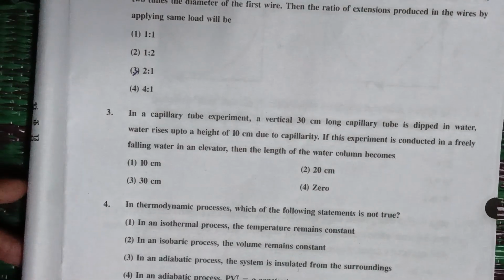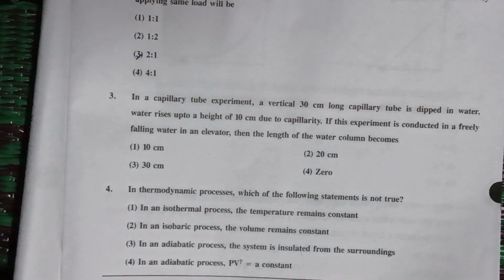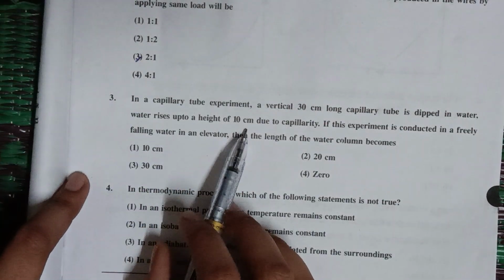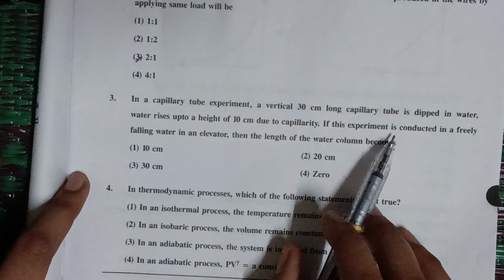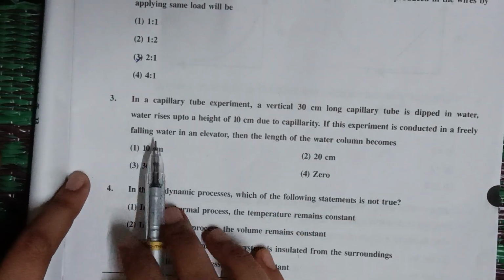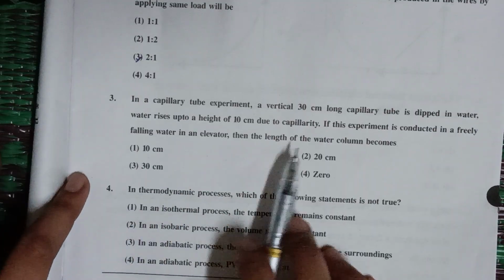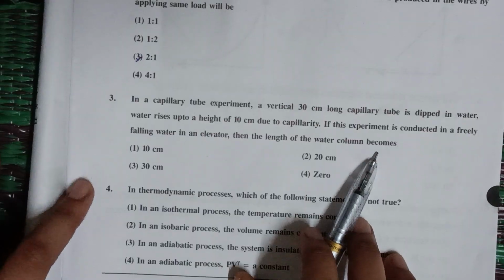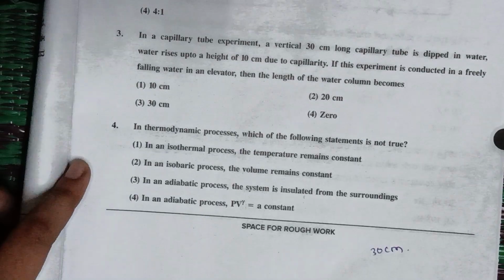In the capillary tube, a vertical 30 cm long capillary tube is dipped in the water. Water rises up to a height of 10 cm due to capillarity. If this experiment is conducted in the freely falling water in an elevator, then the length of the water column becomes 30 cm. Option 3 is the correct answer.